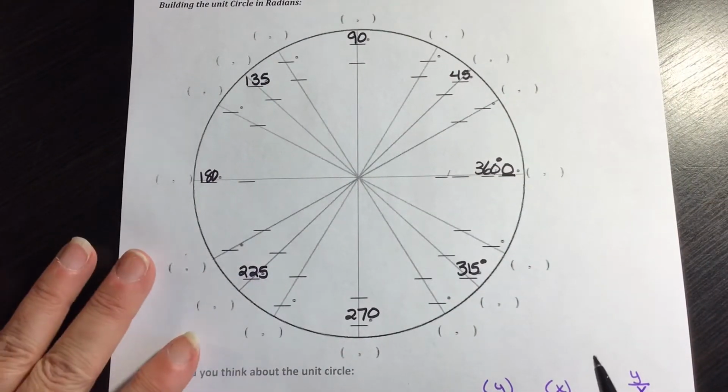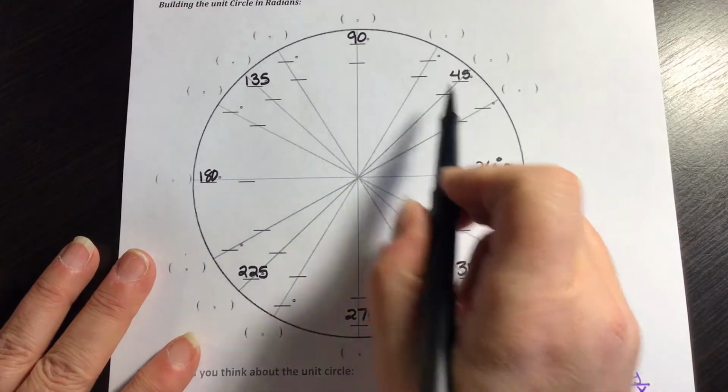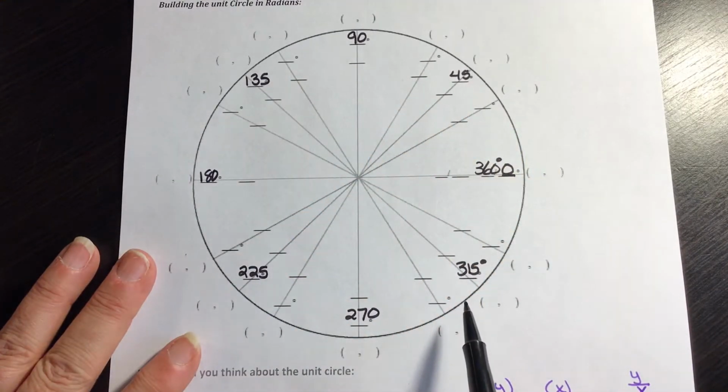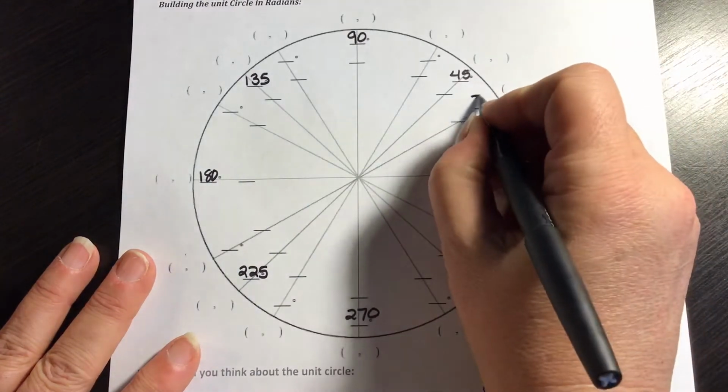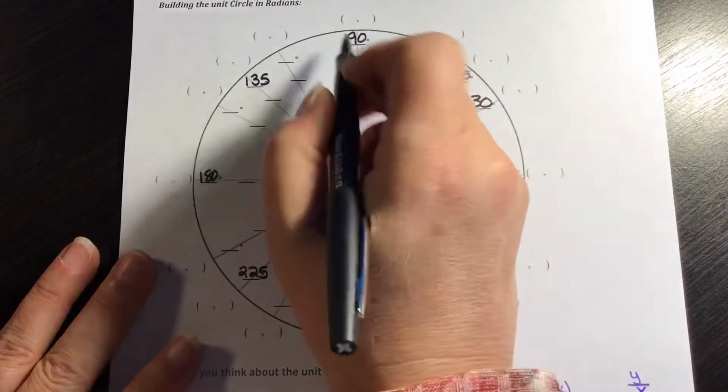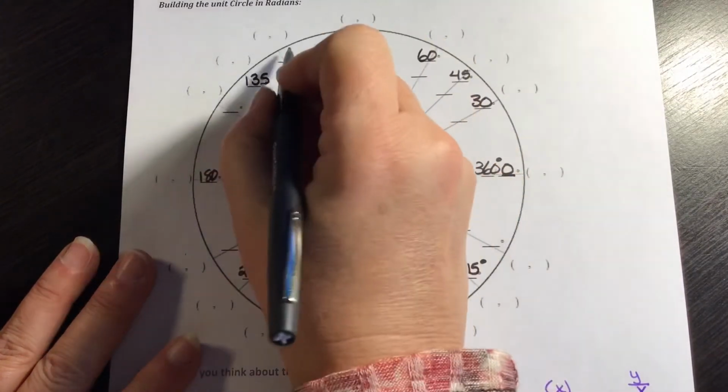Then we're going to label the ones that are left in multiples of 30. So this would be 30 degrees. This one is 60. We already have 90.